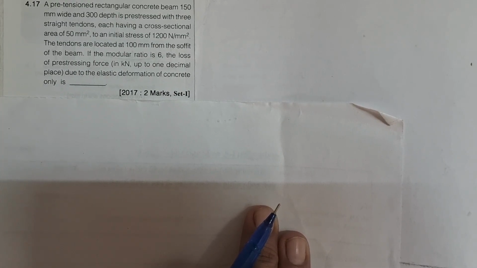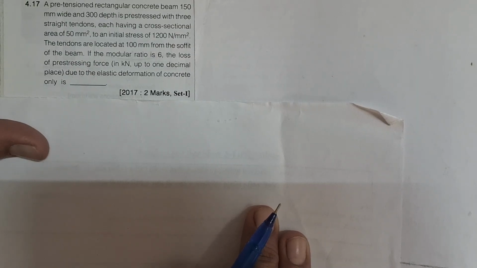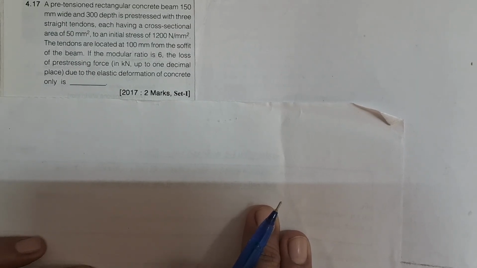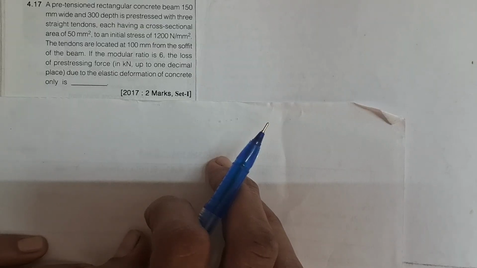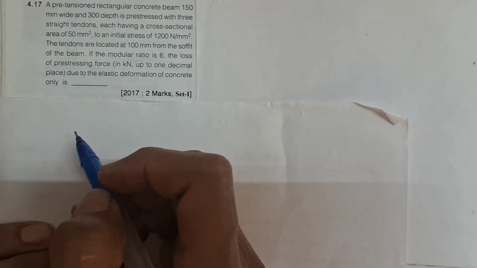So let's understand this question by drawing the figure. They have asked about a pre-tensioned rectangular concrete beam, and they have given the dimensions. Width B is 150 mm and depth is 300 mm.